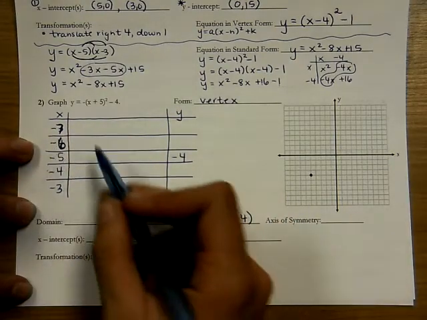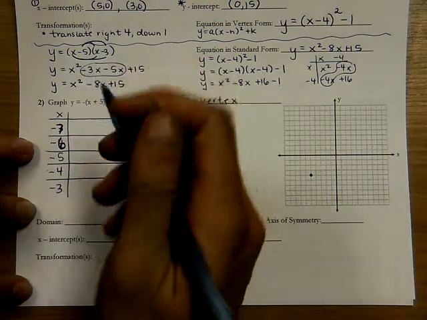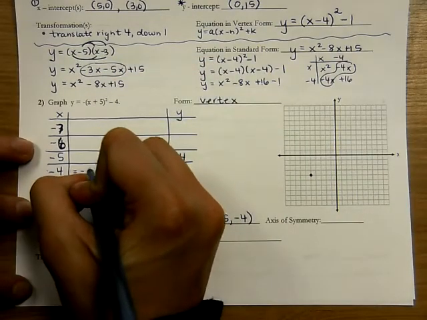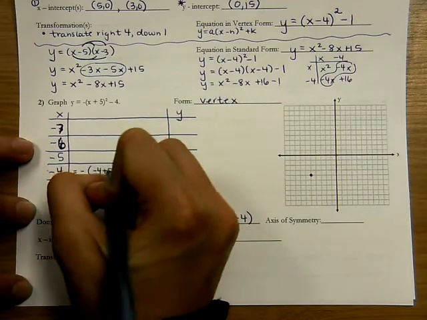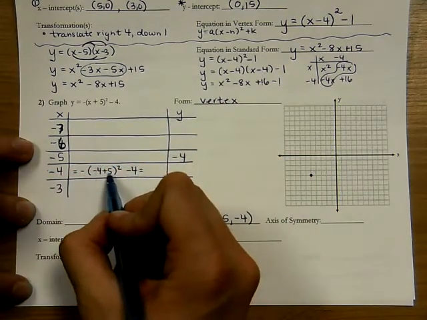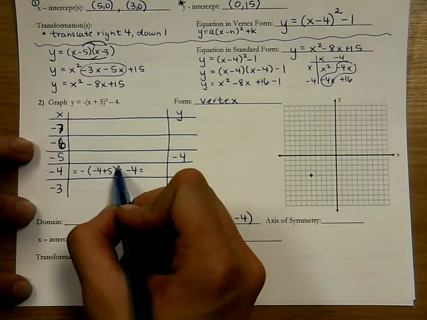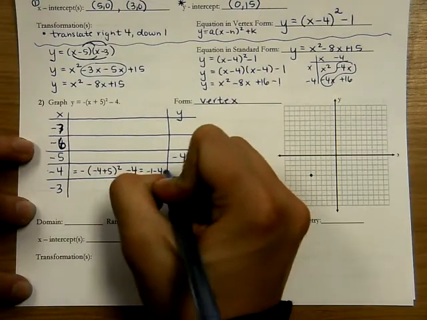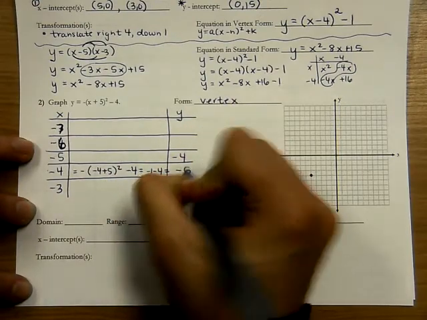Now all I do is substitute those x values into my equation. So we'll do negative 4 plus 5 squared minus 4. So negative 4 plus 5 is 1. 1 squared is 1. Negative 1 minus 4 gives me negative 5.